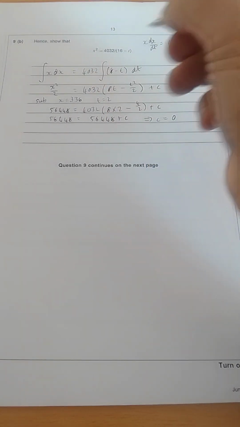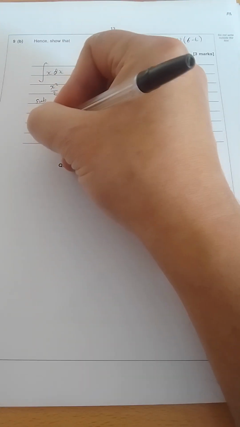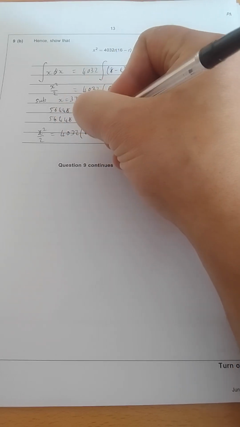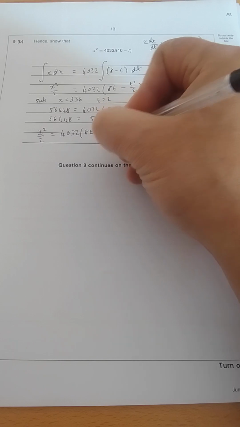So now we know x squared over 2 is equal to 4032 times (8t minus t squared over 2).